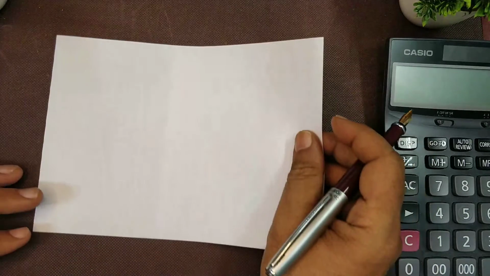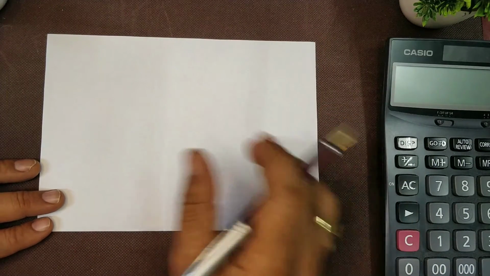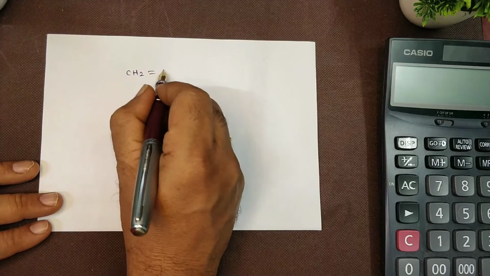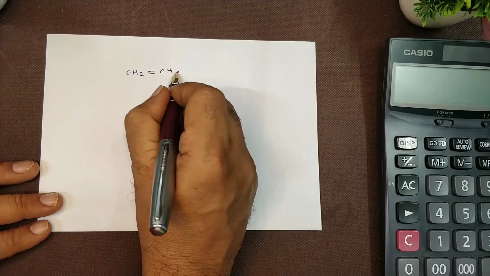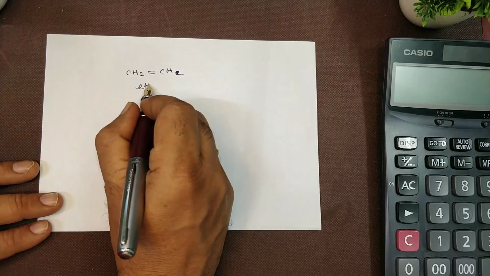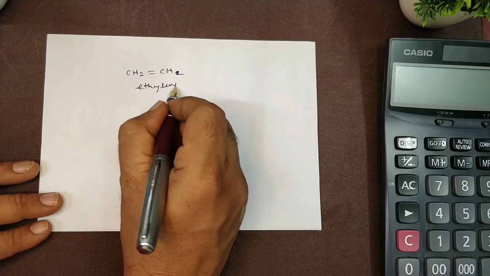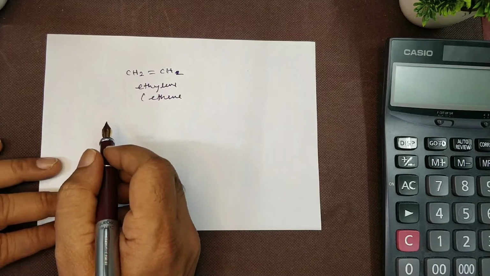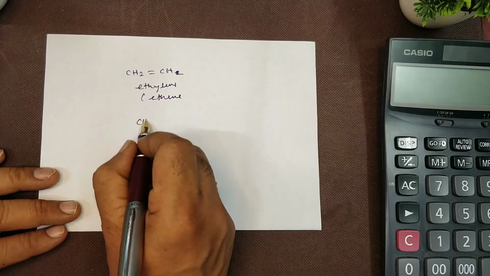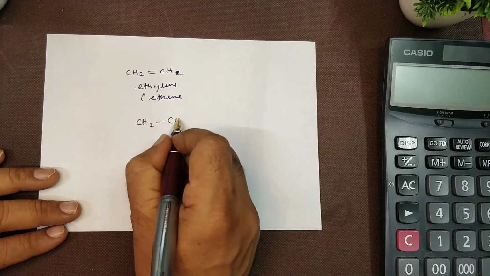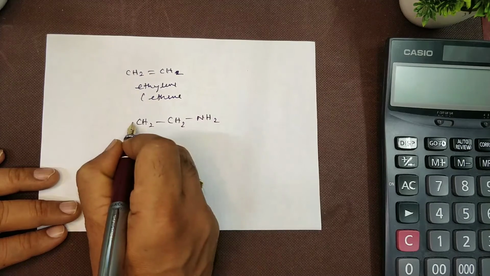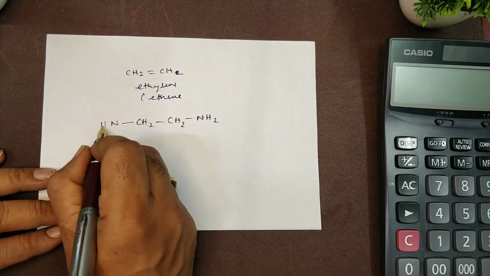So let me explain about this ethylene diamine. CH2 double bond CH2. This is ethylene. IUPAC is ethene. Okay. Diamine means CH2 single bond CH2. Here you have one NH2. On the other side you have another NH2.